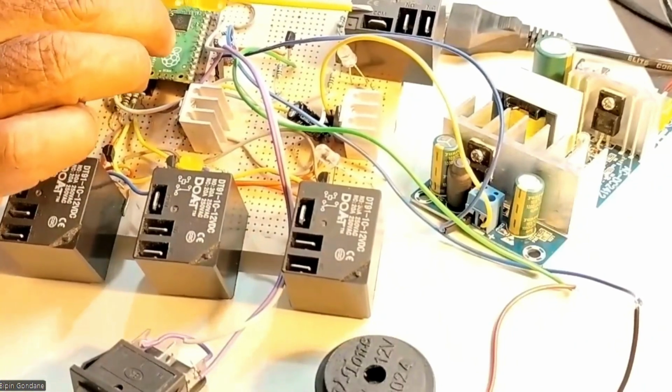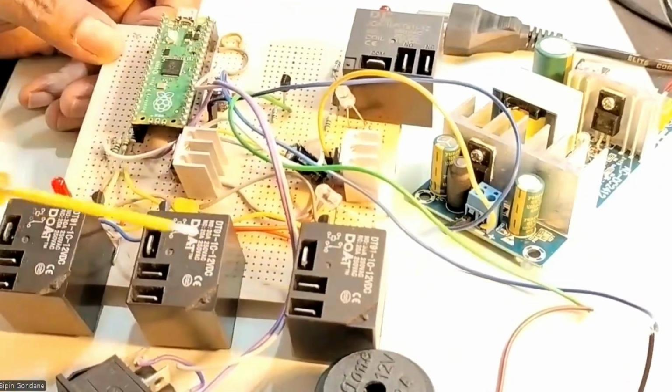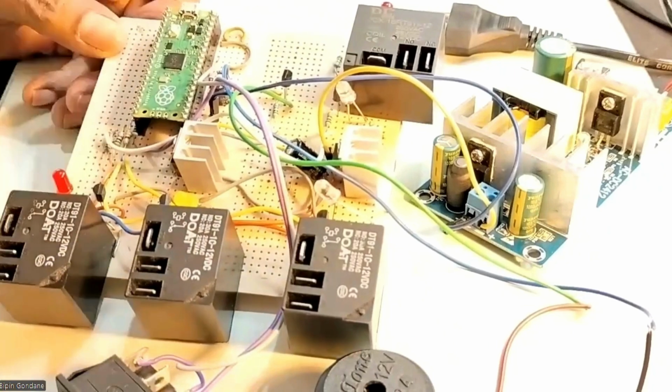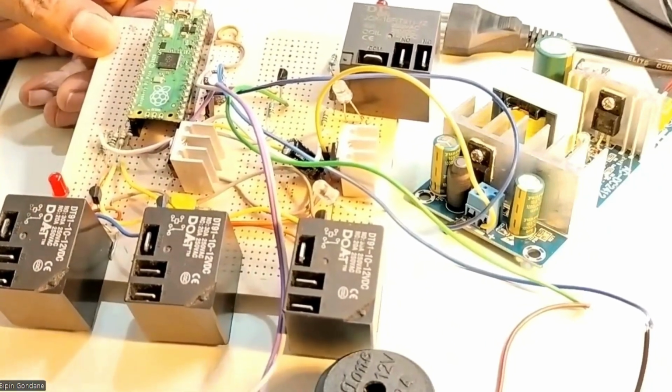That's why I've used 40 amp relays. These are all relays of 40 amps current, and they work on 12 volts. So I have got 4 relays. I will tell you how it is working and why I have used 4 relays.